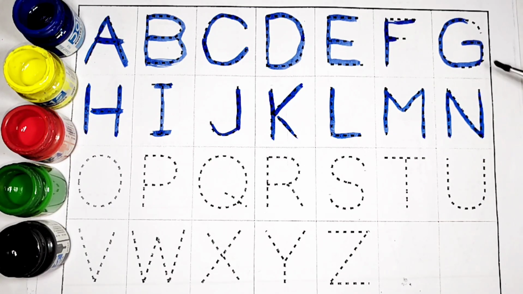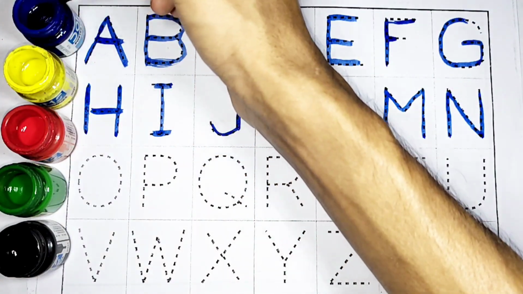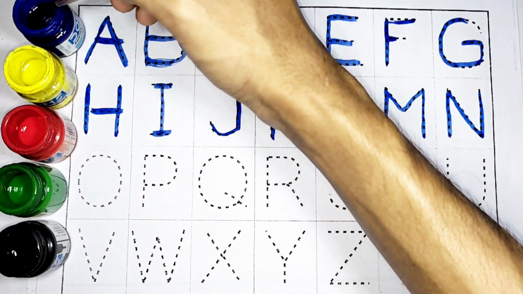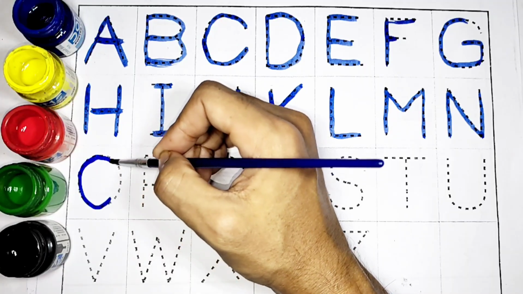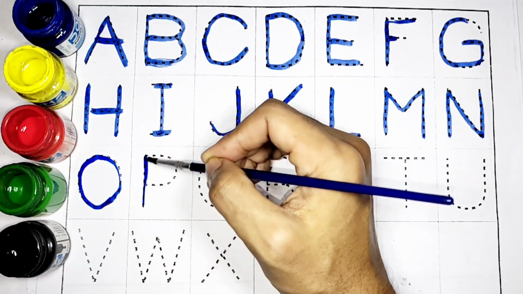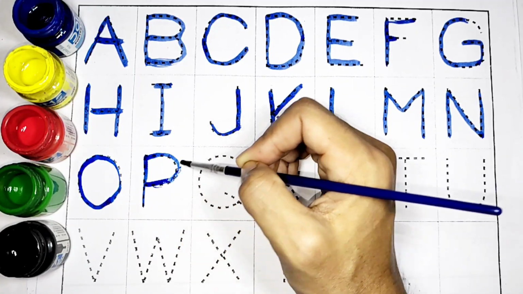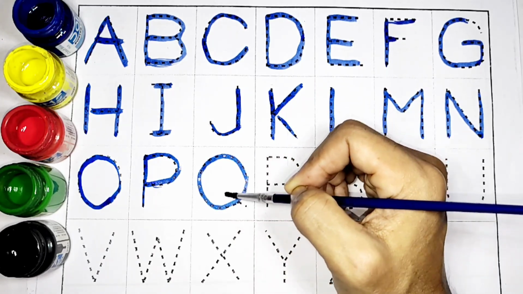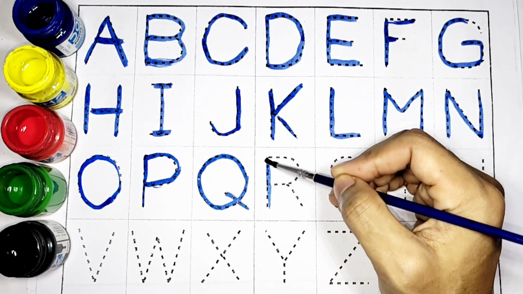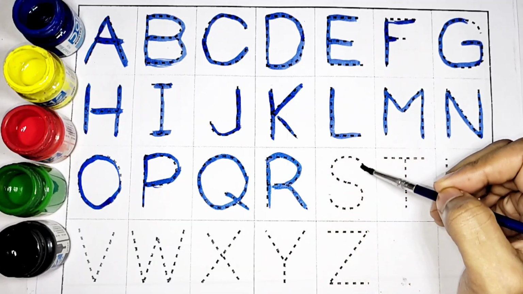And now we draw and color the alphabet of O. O for orange, O for octopus. The next one is P. P for penguin, P for parrot. The next one is Q. R for rose, R for rice.